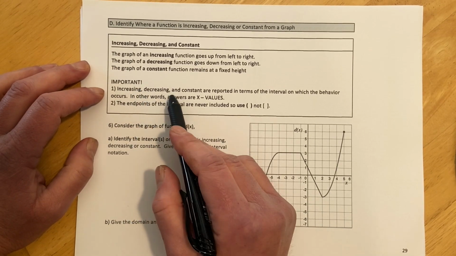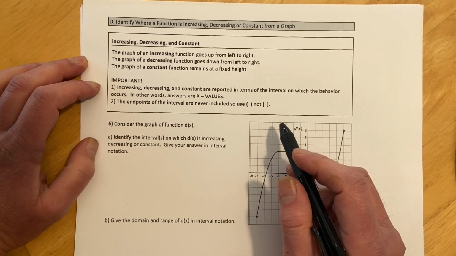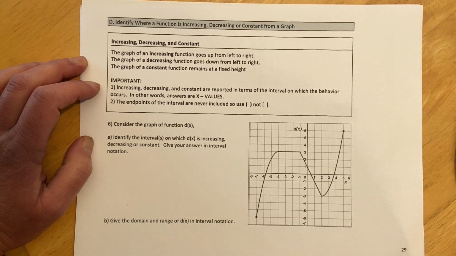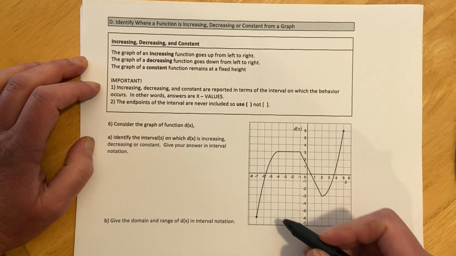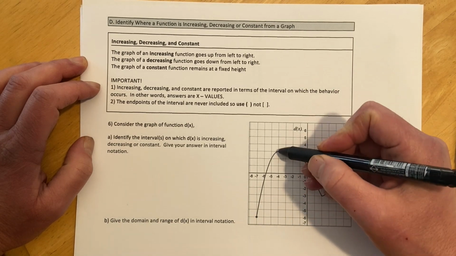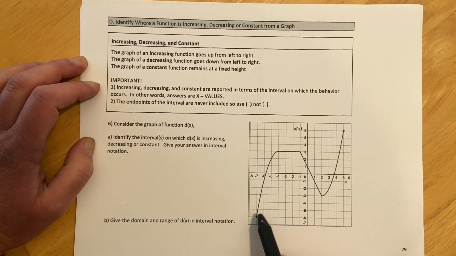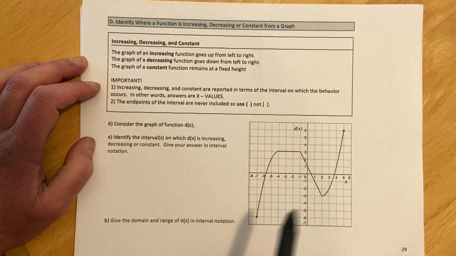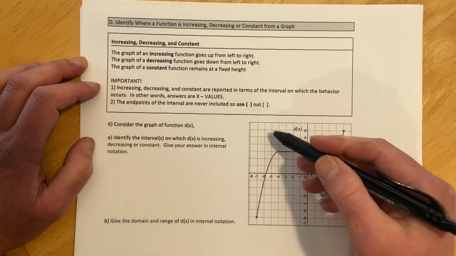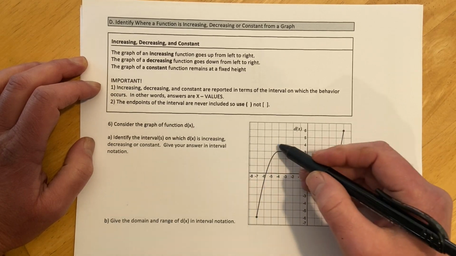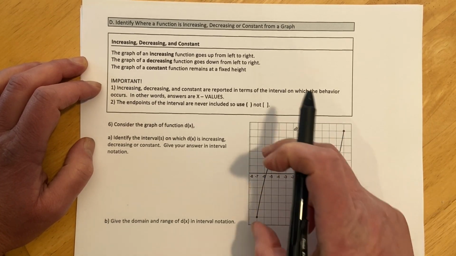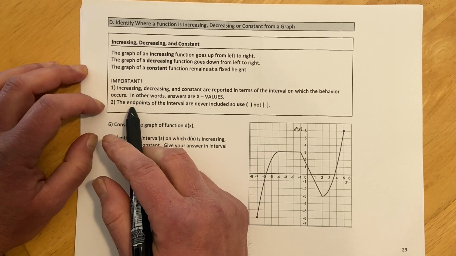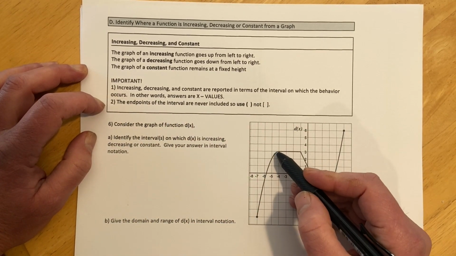When we're talking about increasing, decreasing, constant, we're going to report the x values on which the behavior is happening, not the y values. So we're not saying it's increasing from -6 to 3. We're going to say it's increasing on this interval right here. This is where it's happening, not by how much. If this was your money, you would be saying when it was increasing, not by how much it increased.